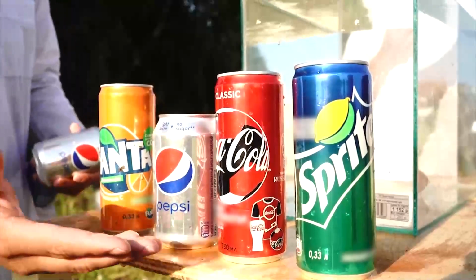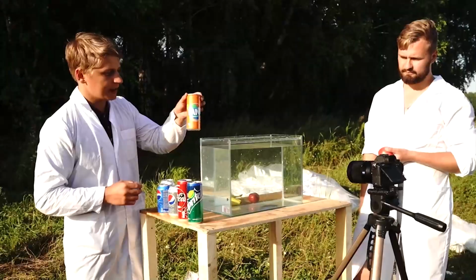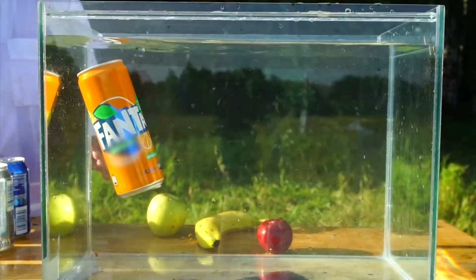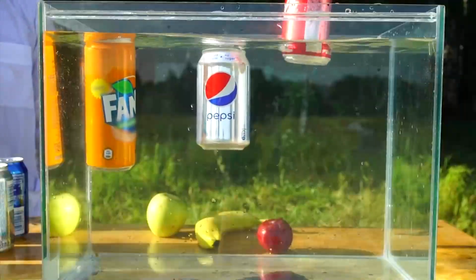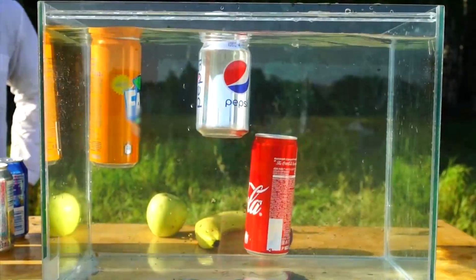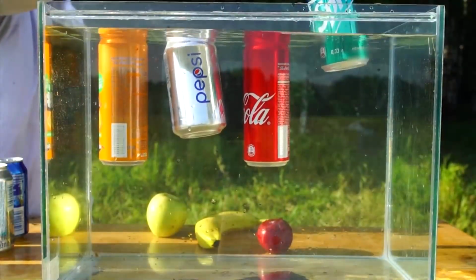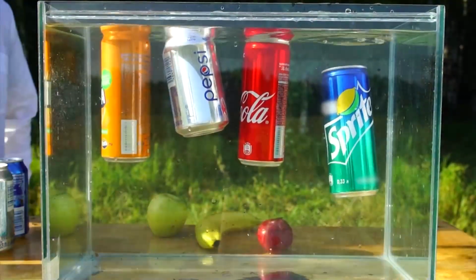Now we will lower different sodas into the water. Although they are different, there is something they all have in common. When we put them in the water, absolutely every single one of these bottles will float. And what do you think? What is the reason for this? Maybe it's got to do something with density because the video is about it. Well, of course not. I think we all know that bottles float precisely because there is air at the top.